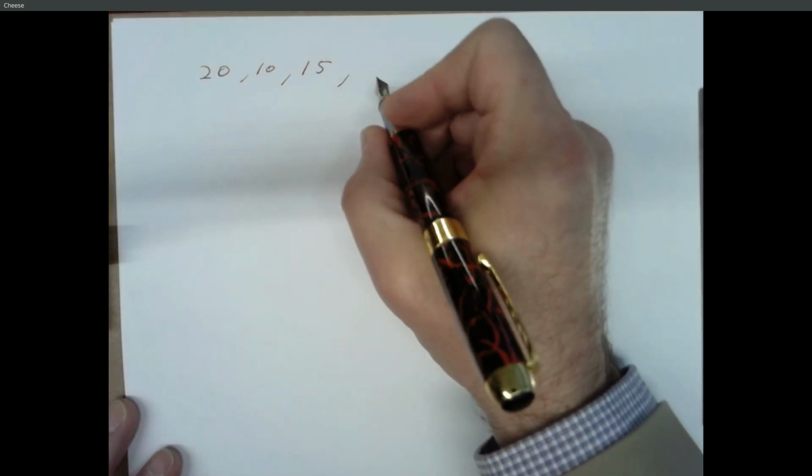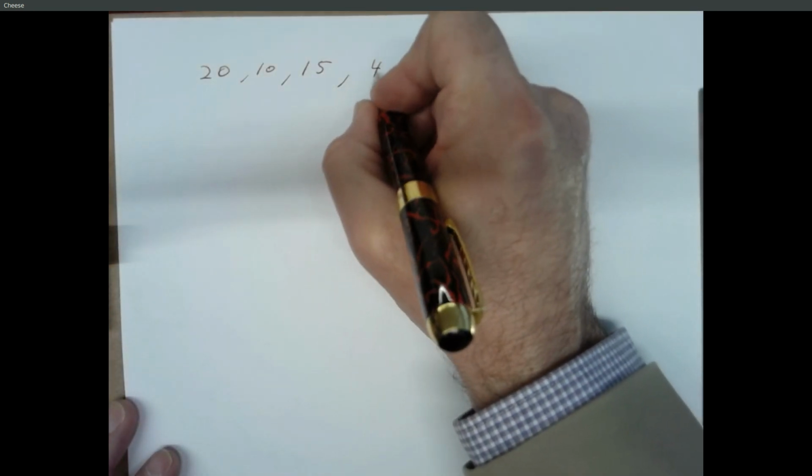And this is a max heap. All right. So everybody's got a 20 and a 10. Let's add 15. All right, good to go. All right, so let's go ahead and add 40.